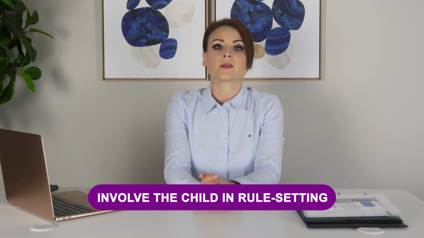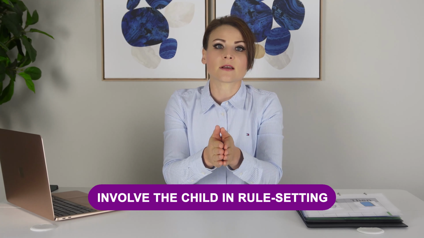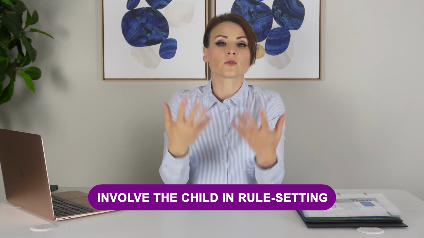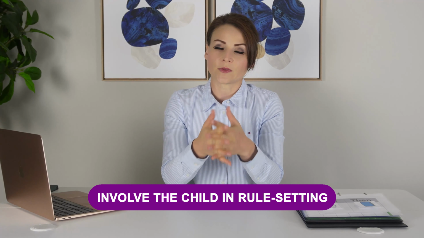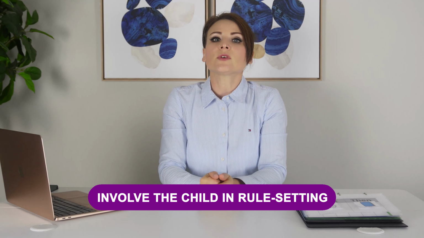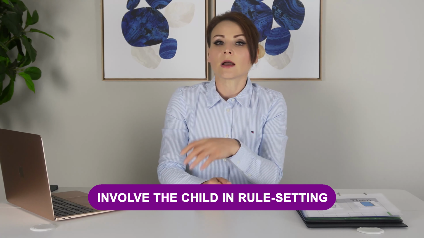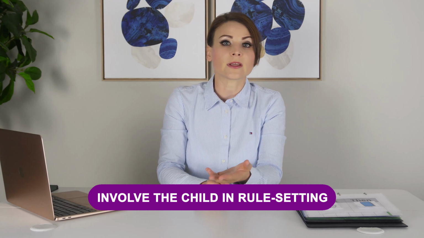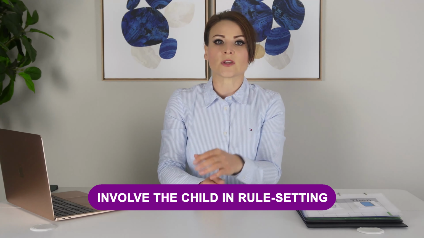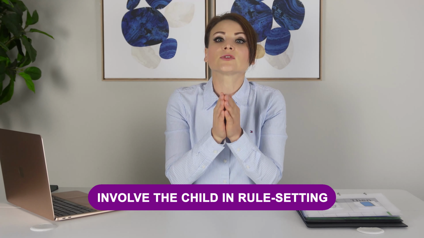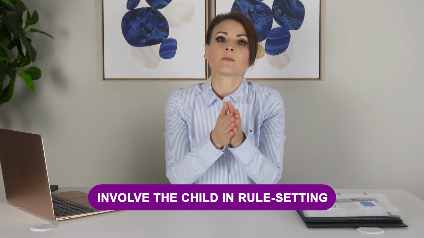Eight, involve the child in rule setting. When appropriate, involve the child in discussions about rules and boundaries. This can help them feel more ownership and understanding of their expectations. For example, you can teach the child that inside we are using a quiet voice, and when outside at a park or playground, we can use a loud voice. Offer different environments and prompt the child to tell you what rule is appropriate for each environment.